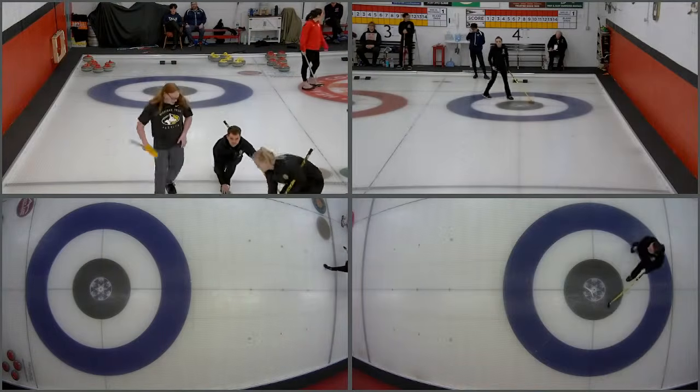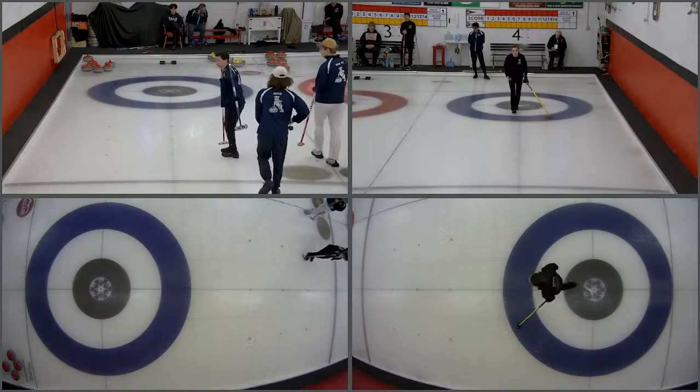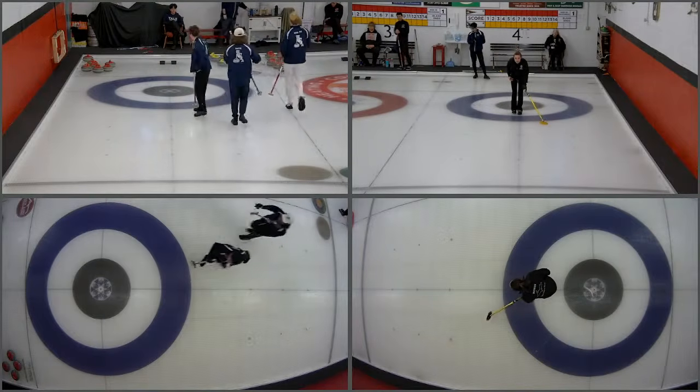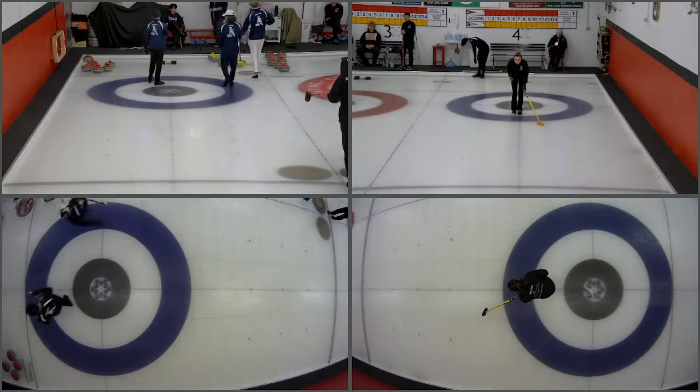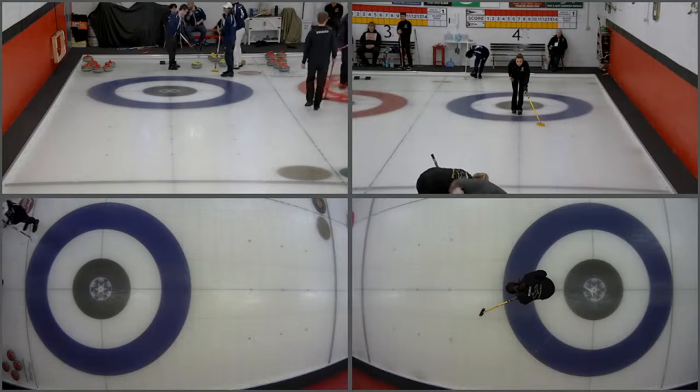Okay, first stone's underway. Tyler Magnuson is the lead in this game for Michigan Tech, looking to set up that center guard.